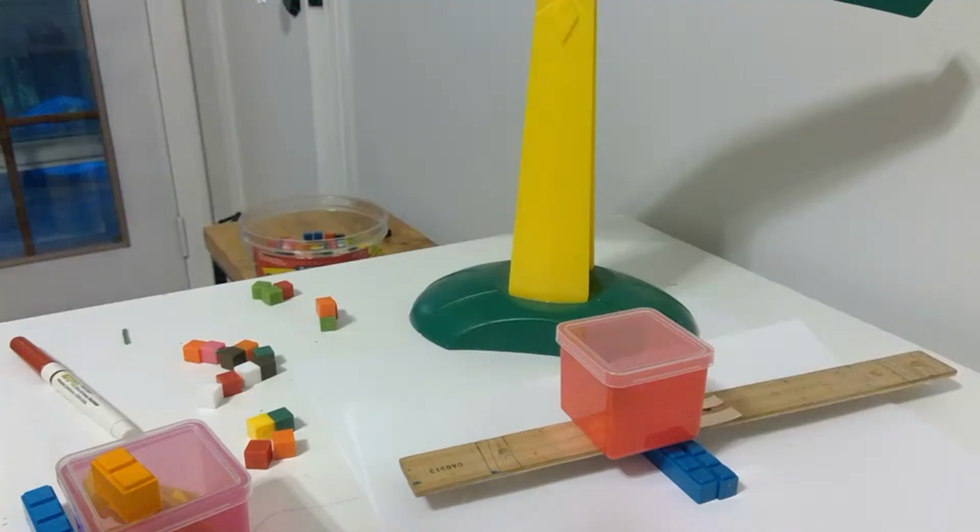Unless you build it in a real, tangible way, why you're changing sides and signs, then they're not understanding this. So here they are using a ruler, and I'm going to write down a problem. The problem is going to be 2x equals 8.